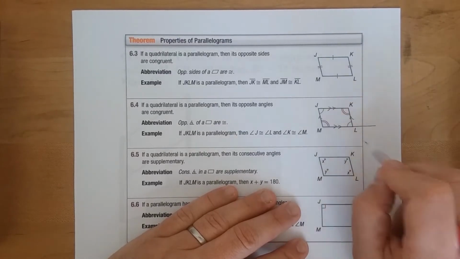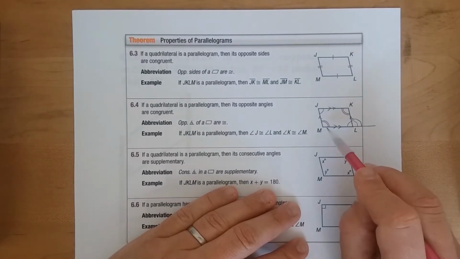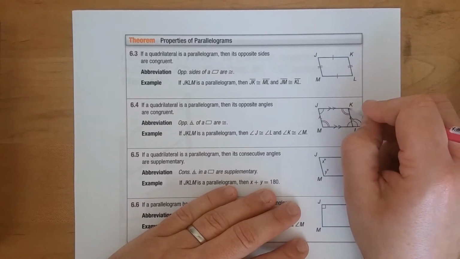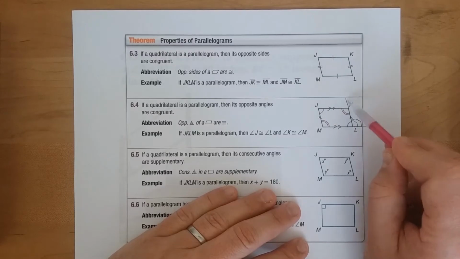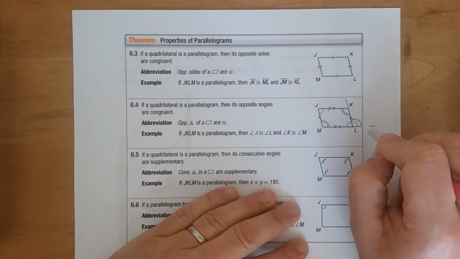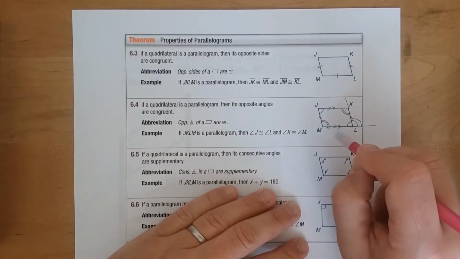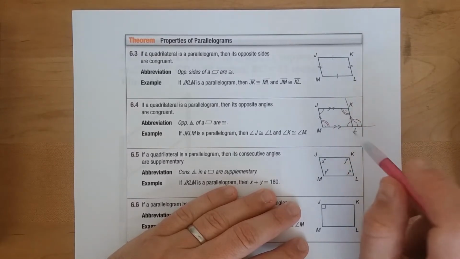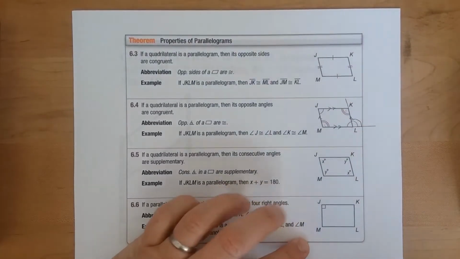And so I could say that this angle here must be congruent to angle M because they are corresponding angles. And then I can look at extending this line here and say, oh, now I'm looking at these parallel lines with this transversal. And I know these angles will be congruent to one another because they are alternate interior angles. So that proves what we suspect here, that these opposite angles in a parallelogram are going to be congruent. And likewise, we could extend the lines and prove the same thing with angles J and L.